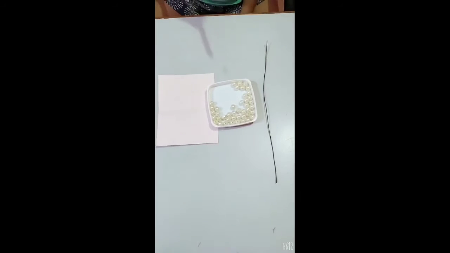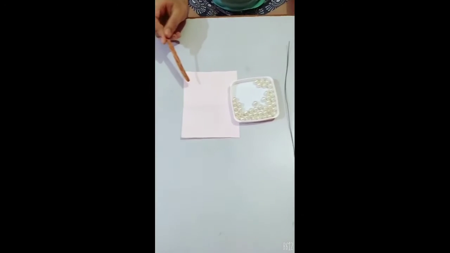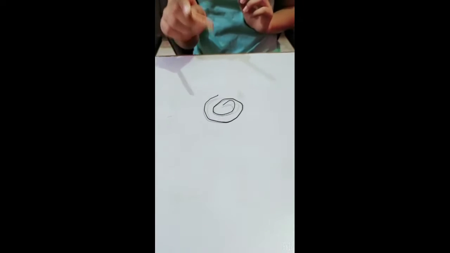So the material required for this activity will be a piece of wire, pearls, or you can take beads, and a piece of paper for labeling. First you have to fold the wire into a spiral shape. So I folded the wire in a spiral shape. Now keep it aside.